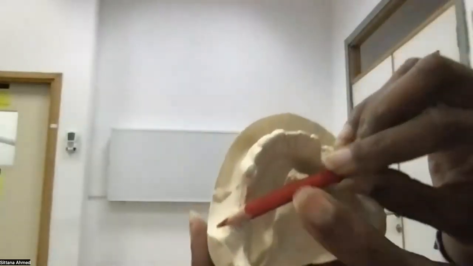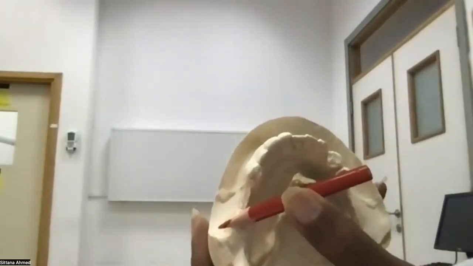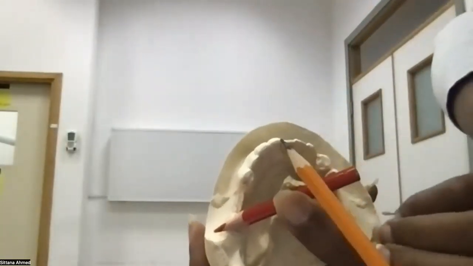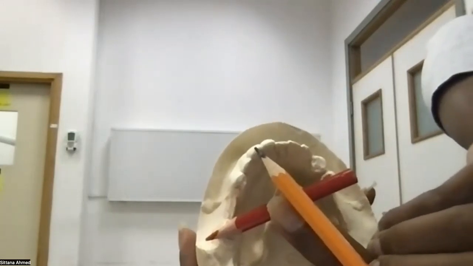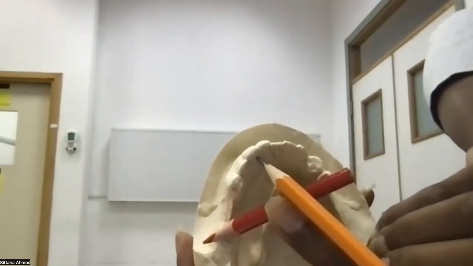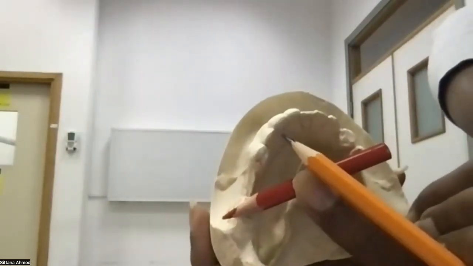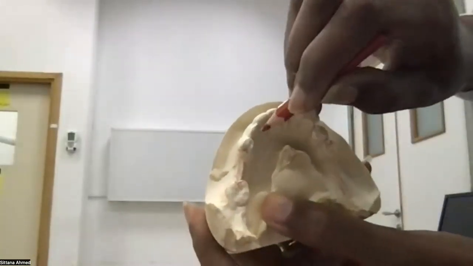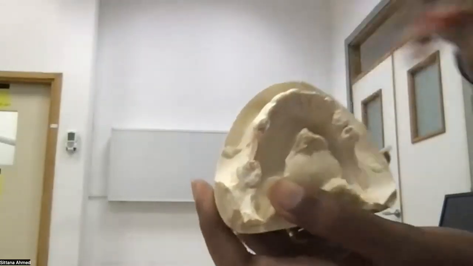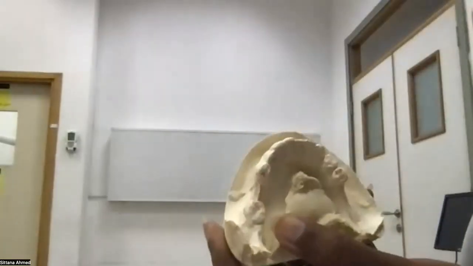I will put an imaginary line like that, and then the furthest tooth in this situation is this lateral. It's a weak tooth. The next to it would be a canine. So I will put a cingulum rest on the canine, and this is my indirect retainer.